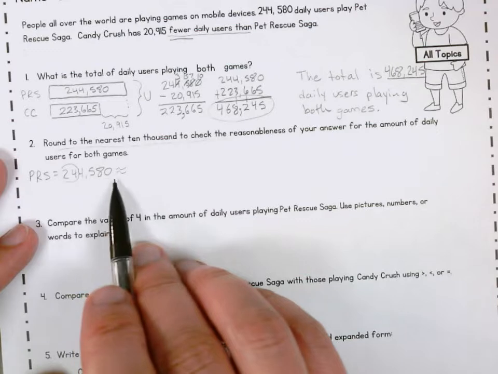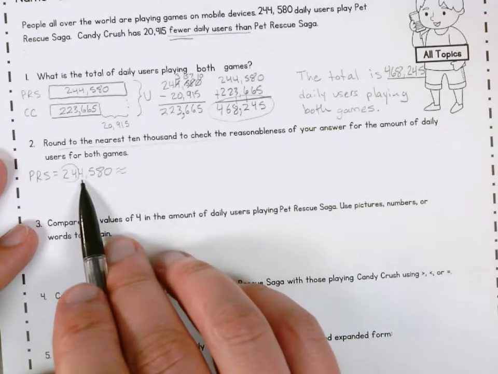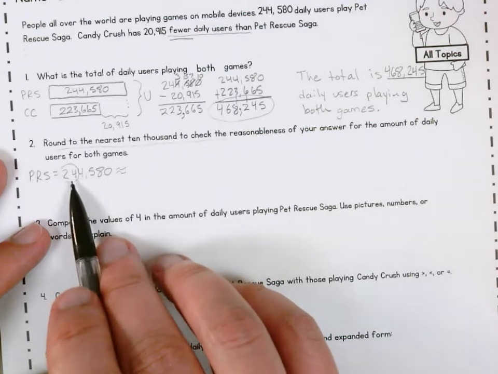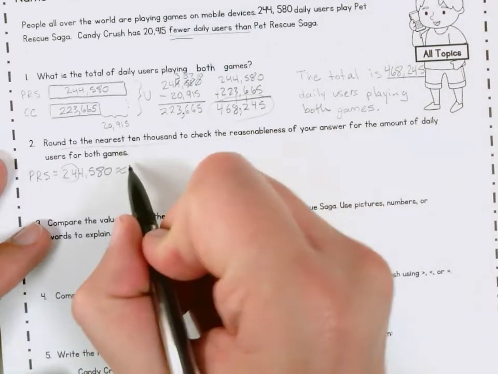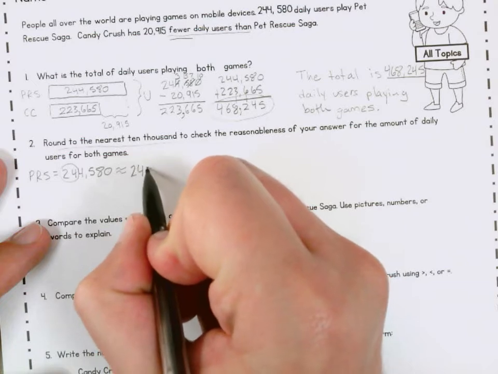And the remaining number is 4,580. I know it would take 5,000 to get halfway to the next 10,000, and I'm not there yet. So it's going to round down to 24 10,000s.